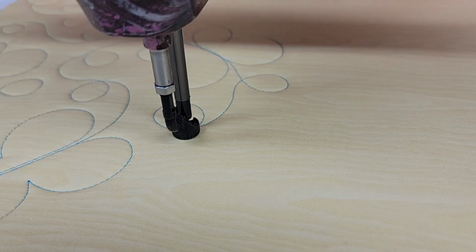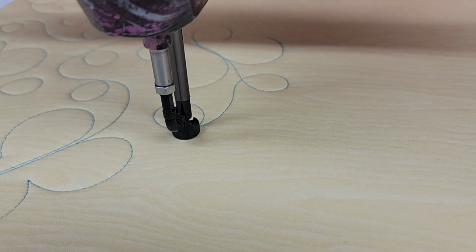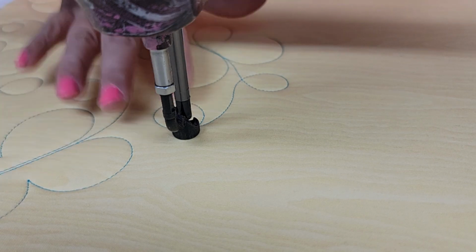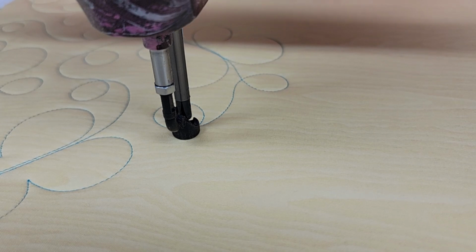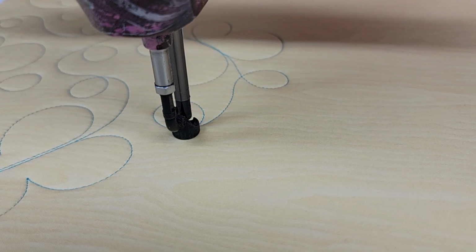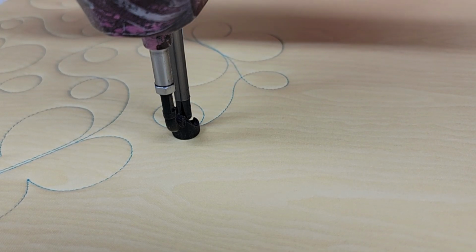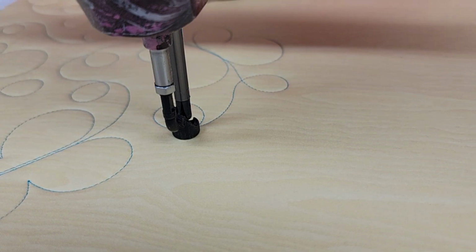But if I was doing this on a customer quilt, I would most likely be matching my thread to the quilt, and that way it'll hide your little baubles. That very first butterfly that I did, which I'll go back and show at the end, it wasn't perfect. I mean, none of these are perfect, but when you use a matching thread to your quilt, it will hide a lot of those little imperfections.